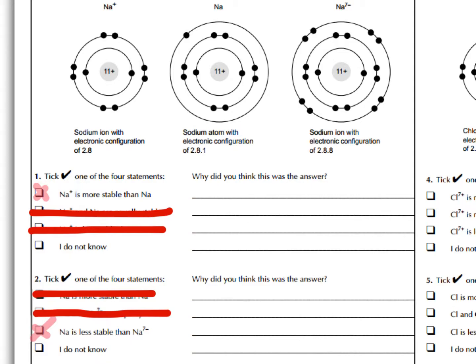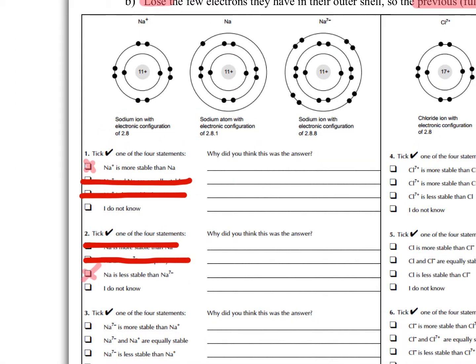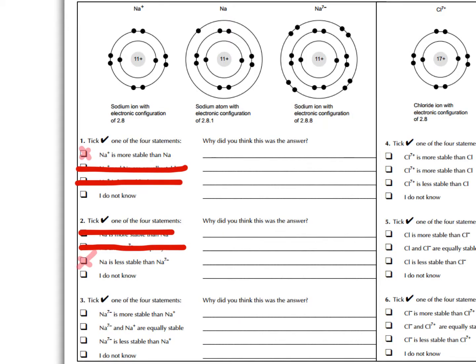And then for the last one, Na7 minus is more stable than Na plus. So now we're comparing two different ones that do have a full shell. Well, what did we say when we talked about radon? Whoever has the most energy levels is more stable. So if we look at Na positive and we look at Na7 minus, who has the most energy level? Na7 minus has 3 full energy levels, so it will be more stable than Na positive. Make sure you can come back and explain that.